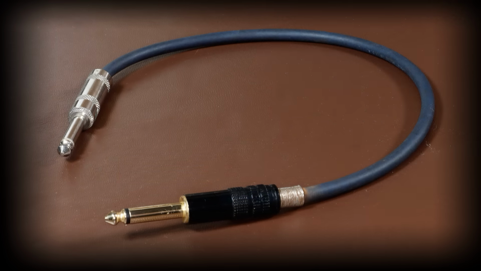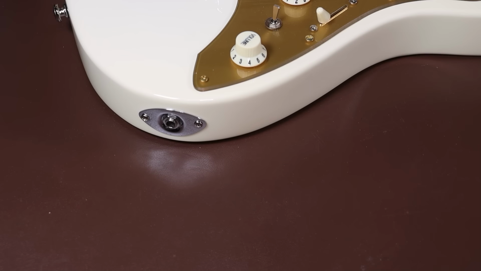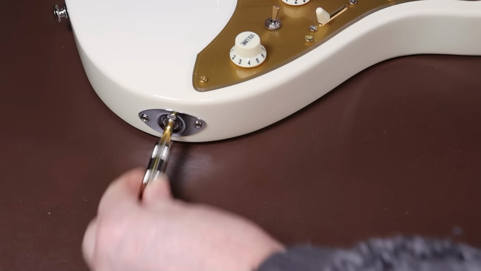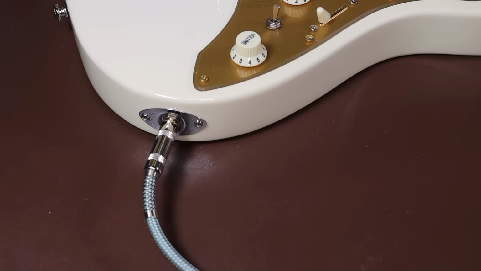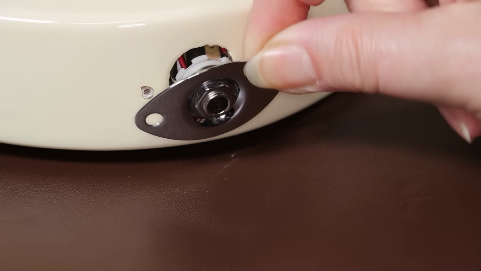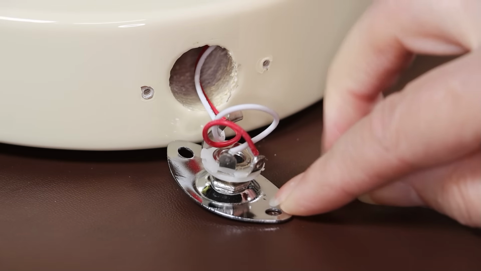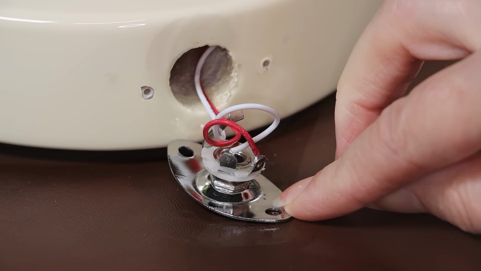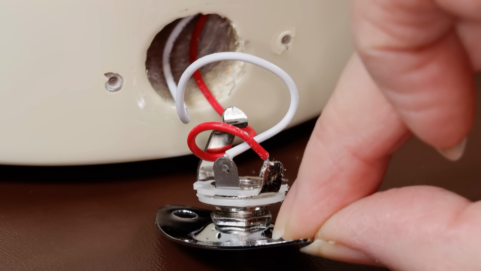I've chosen a guitar lead to explain this because most people are familiar with a guitar lead. However, in the ideal world, we really want the screening to go on beyond the lead and into the guitar. So everywhere the signal wire goes, we want that to be surrounded by screening. And this is where many guitar makers fall down. They just don't put enough screening in. And the cheaper your guitar, the worse this problem tends to be.